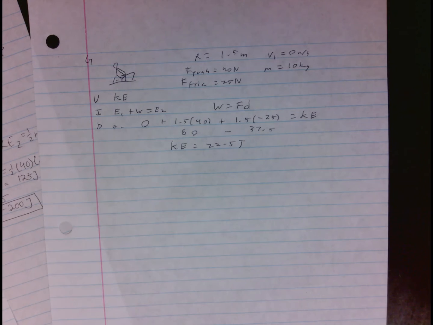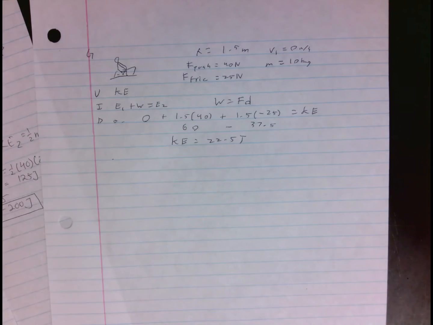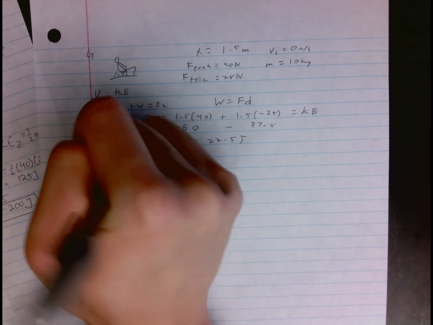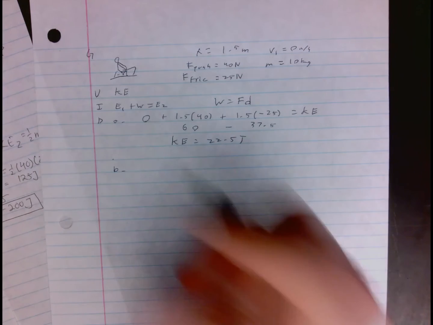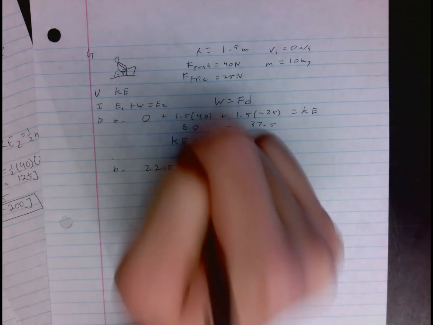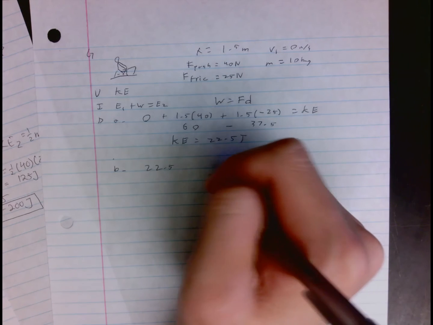And so that's A. Next, for B, you're trying to find the distance that the box will go after the person lets go of the box. And so for B, the initial energy will be, at this point, 22.5 joules. And the only work acting on it is the work of friction.